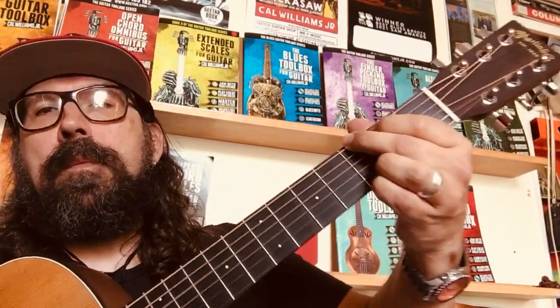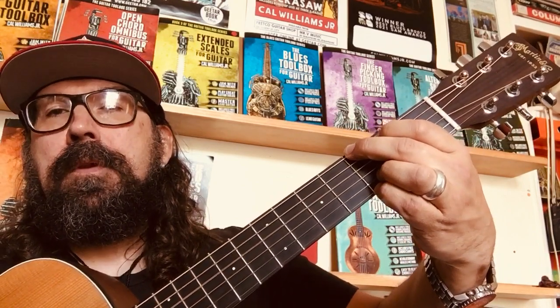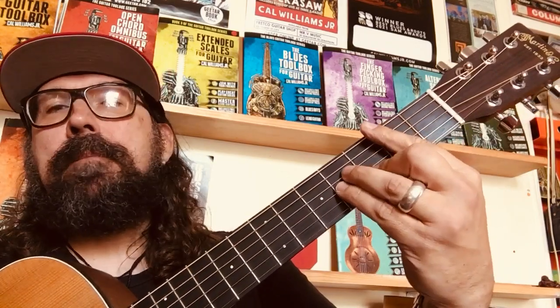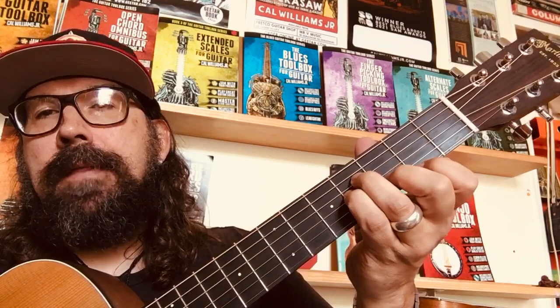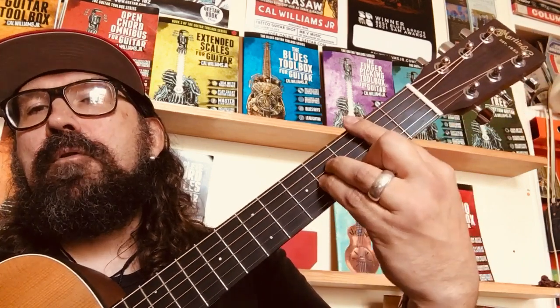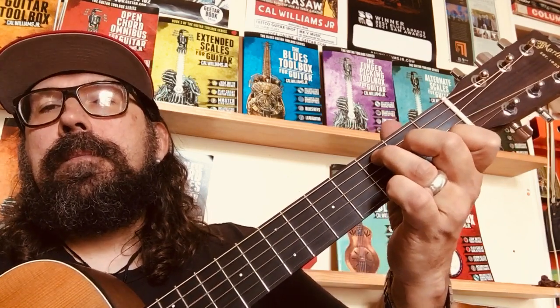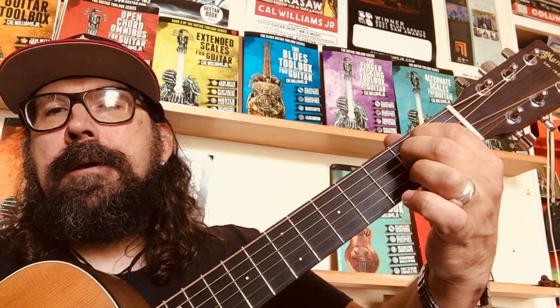The G chord family: the first chord is G. The second chord of the scale is A minor. The third is B minor. B minor is always a tricky one. You can play it like a half bar chord like that, rather than a full bar chord. Then C chord, D chord, E minor, and then F sharp minor.